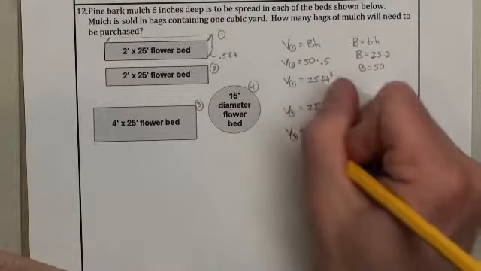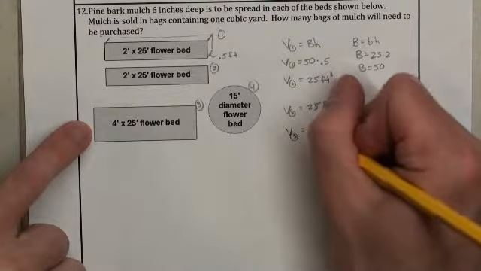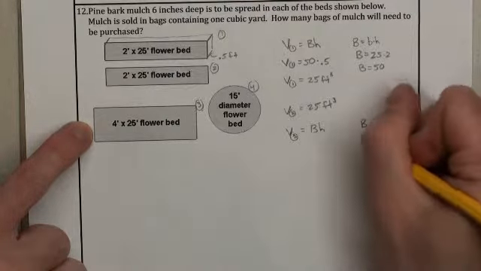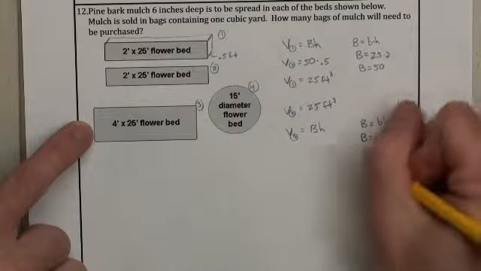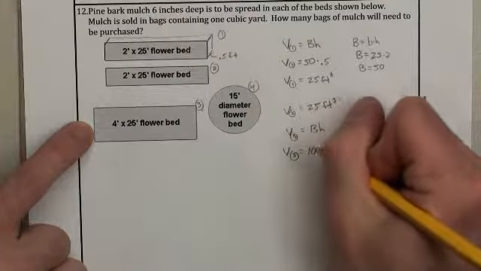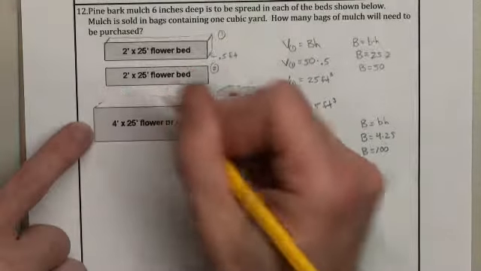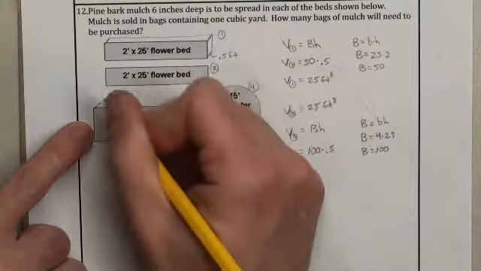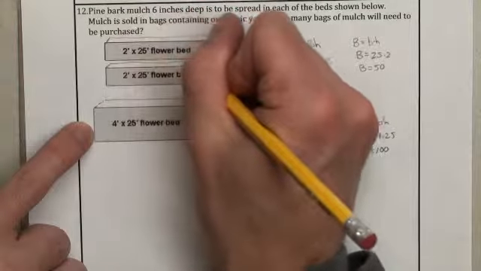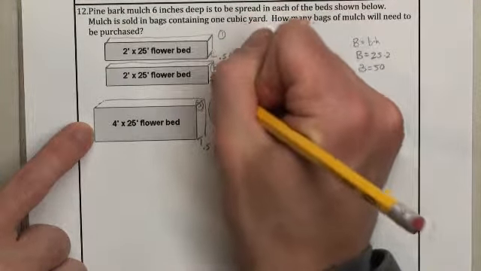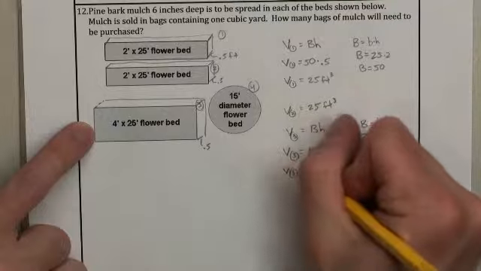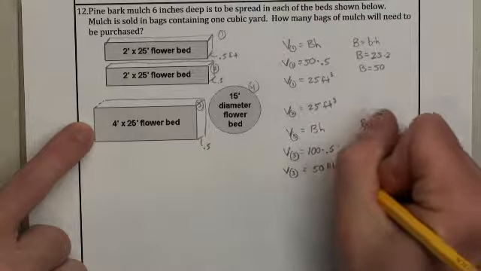Now V3 is a little different. It's bigger. So we have to show the work for this one. Base area equals base times height. So the base area is 4 times 25. That's 100. So volume 3 is 100 times 0.5, right? Because this one also goes 0.5, and so does this one. Okay. So the volume of number 3 is 50 feet cubed.